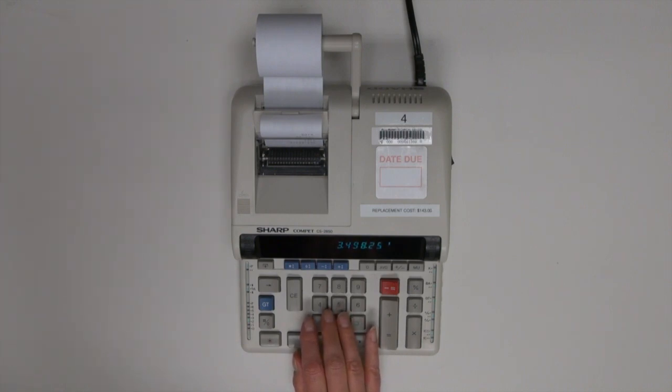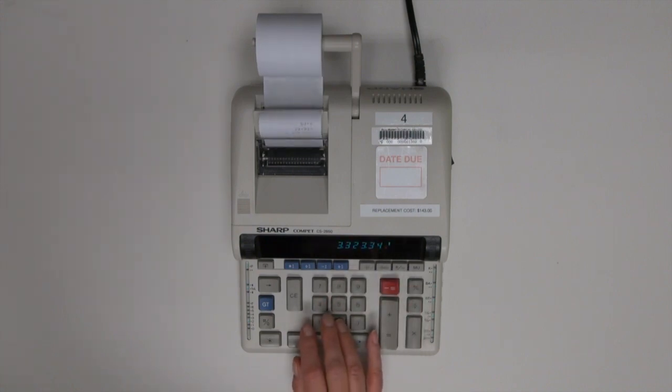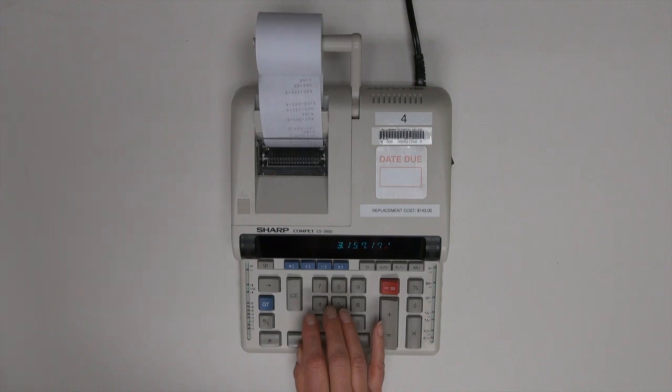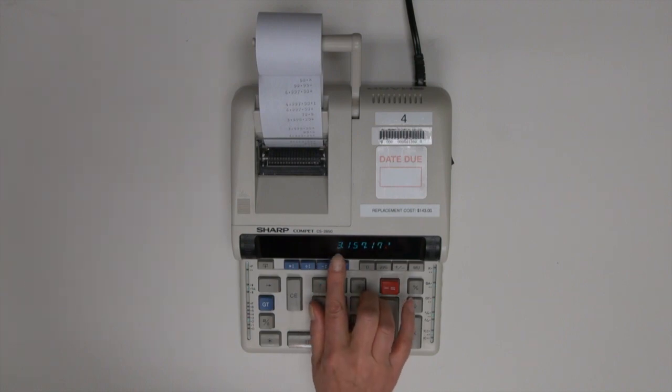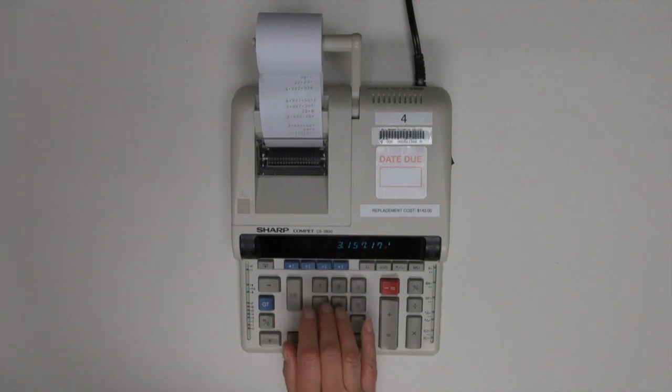Second discount is 5%, complement would be 95%. Take that answer times the complement of the third discount, which once again would be 95%. So what I've calculated at this point would be the net price of $3,157.17. I'm going to enter that into memory as a negative amount.